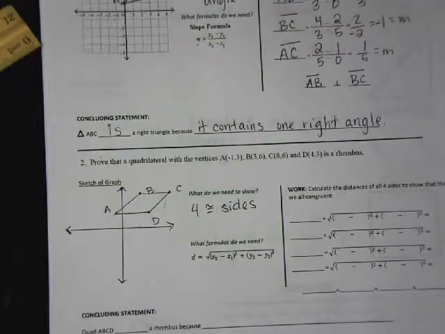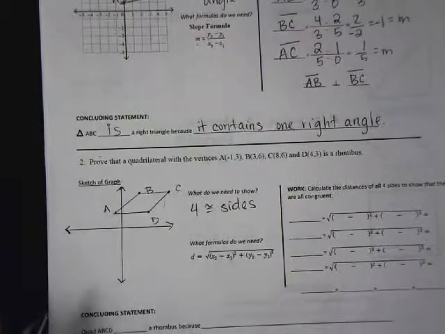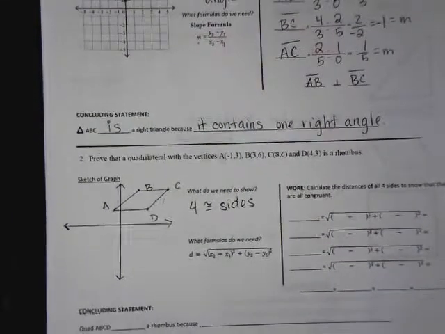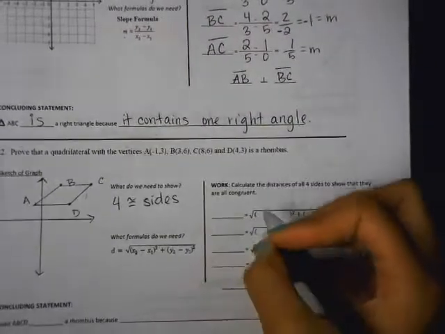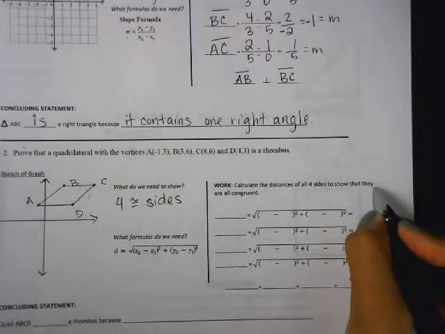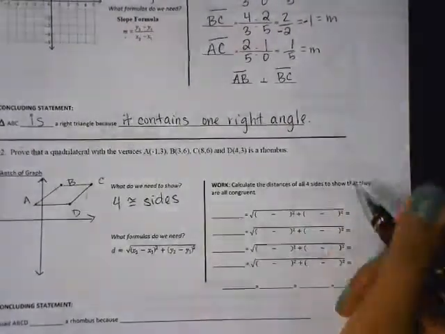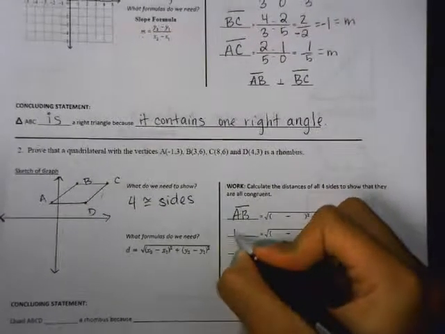Alright, so our work, we're going to calculate the distances of all 4 sides to show that they are all congruent. Okay, so let's do side AB, BC, CD, and AD. Again, all I do is go over here and list them, all 4 sides. Doesn't matter which order you list the letters. I could have said BA, CB, DC, and DA, and then we would have still gotten the exact same answers.